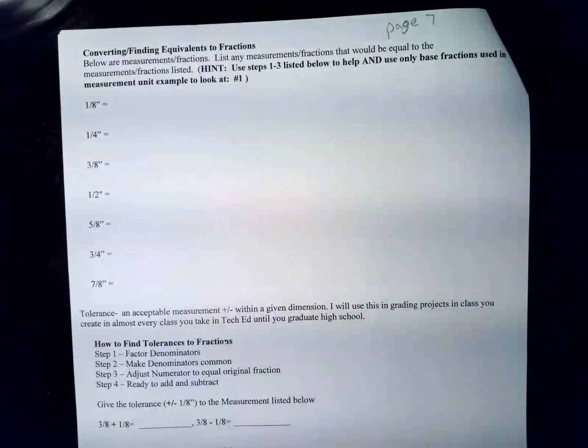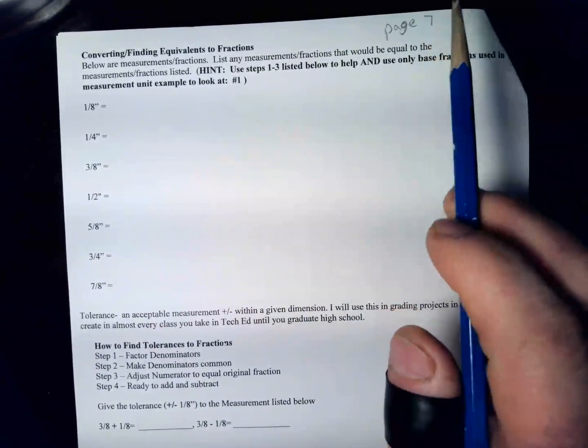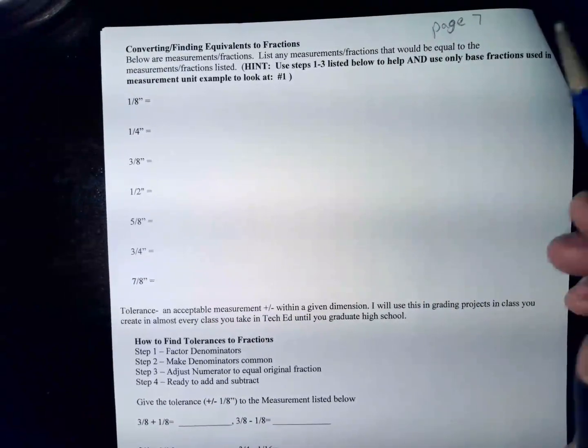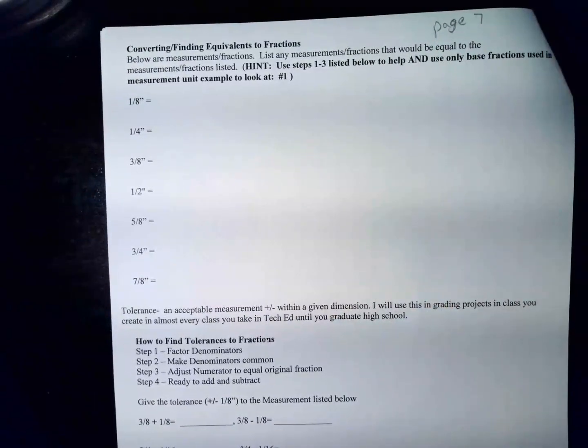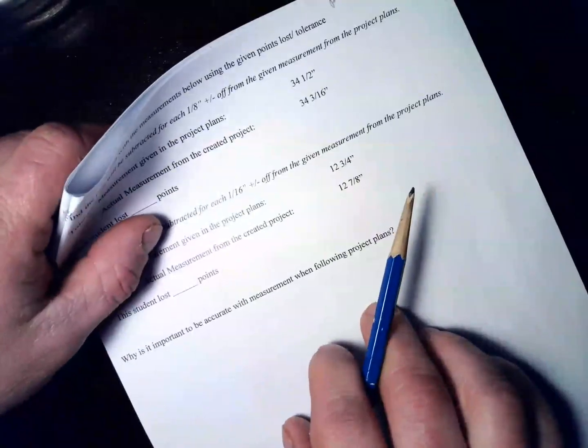The next two pages, page 7 and page 8 on the 7th and 8th grade packets, are not on the 6th grade packets. So this video is just going to be page 7 in the 7th and 8th grade packet. I'm going to work my way through this, then make the page 8 video next.